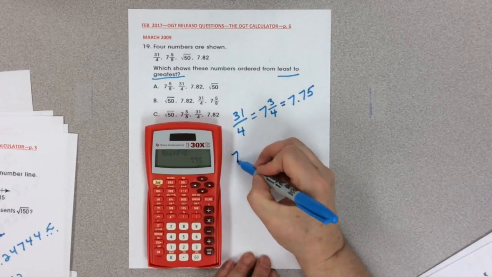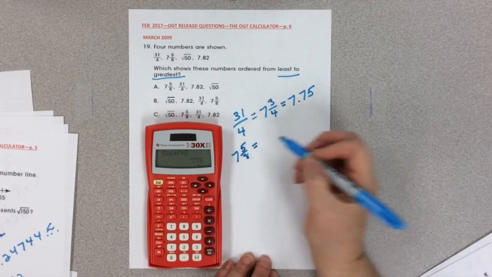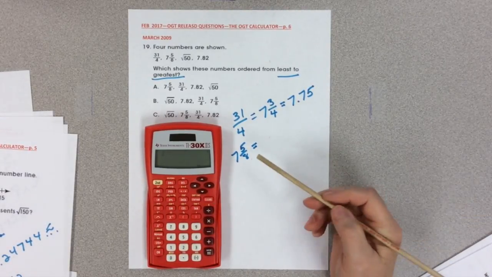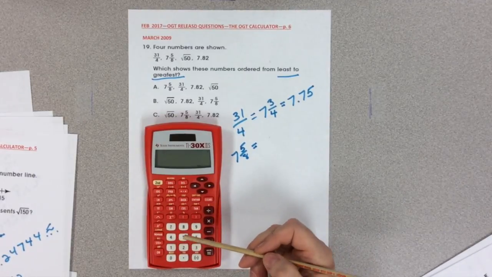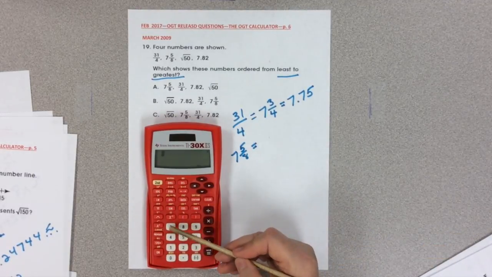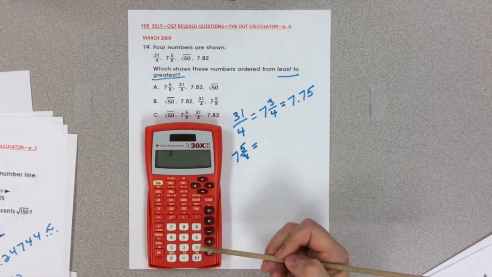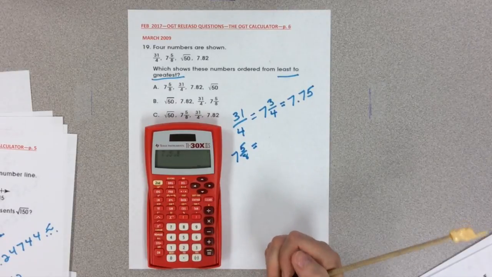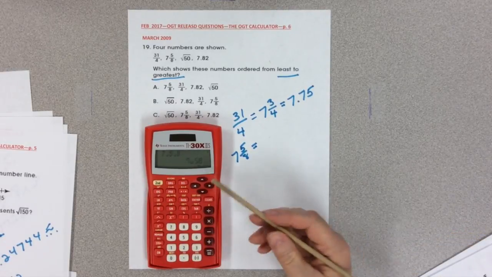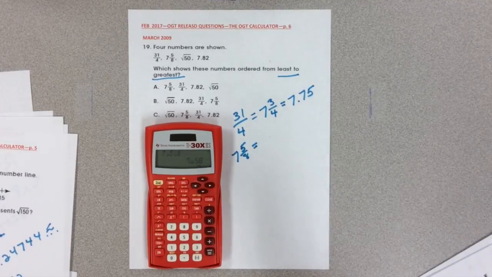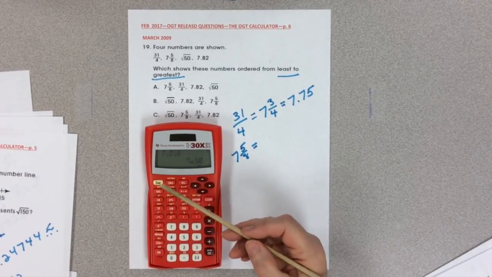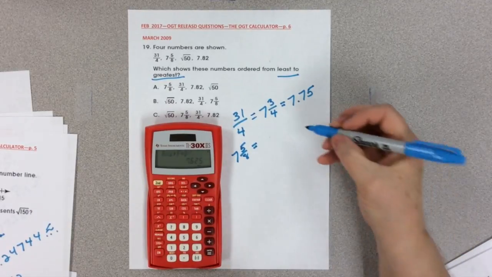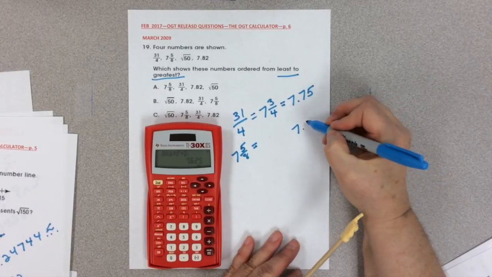Now 7 5/8. The first thing I should do is put that into the calculator. Again, I'm going to clear. Now that's with the ABC button. Sometimes people forget how to get a mixed number in. It's 7 ABC, then 5 ABC 8, so you have to hit ABC twice. When you enter, it just gives you 7 5/8. Let's use our fraction to decimal key again: second probability, press enter, 7.625.